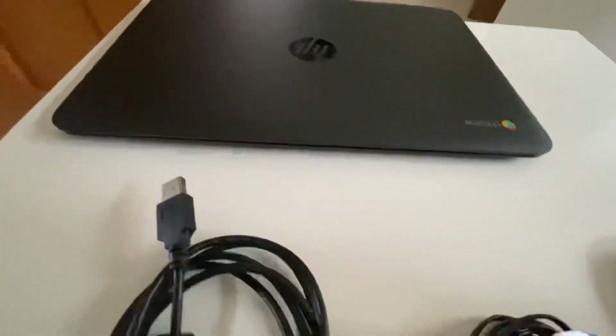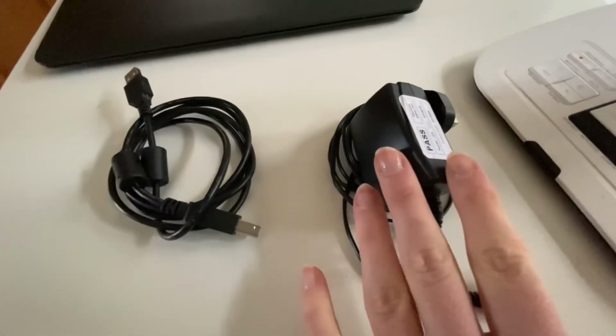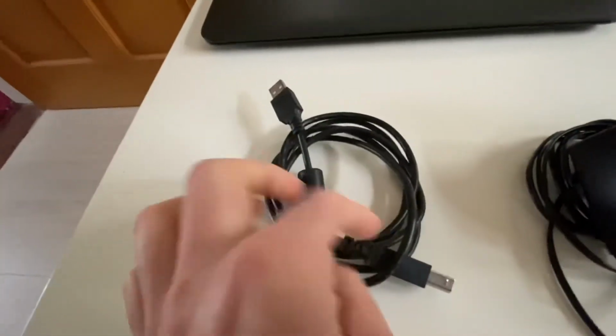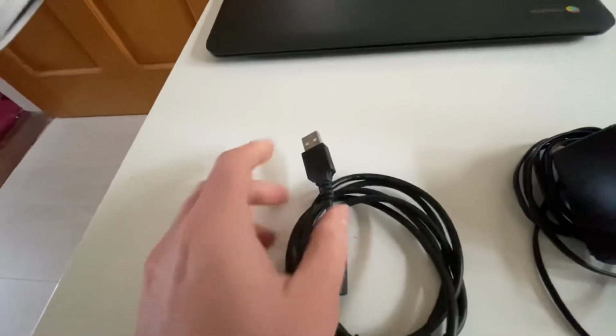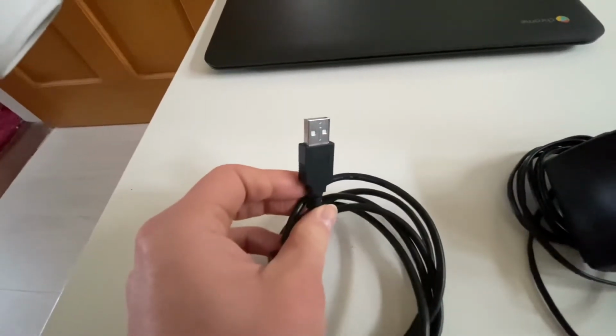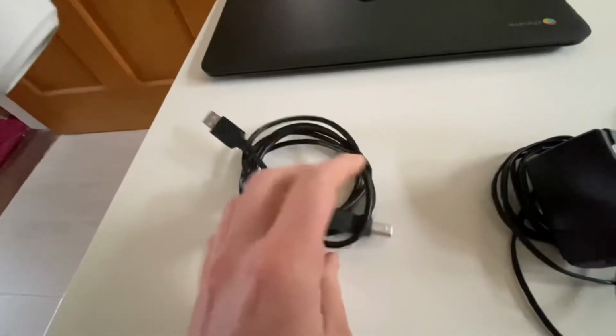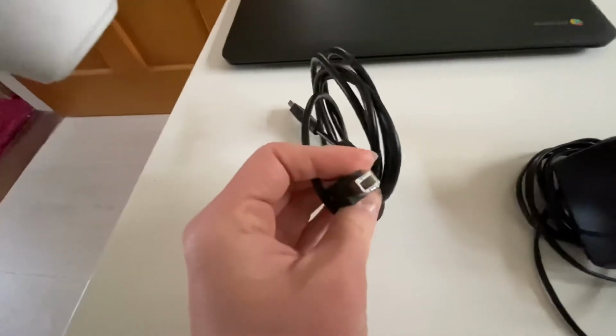To do this, you will need a Chromebook or a personal laptop, a visualiser, a power cable for the visualiser, and a USB connection. The USB end goes into the laptop or the Chromebook, and the other end, which is square, goes into the visualiser.